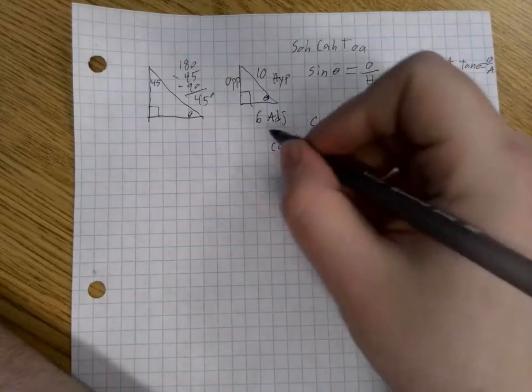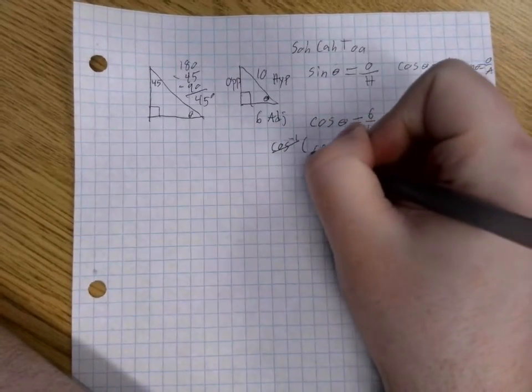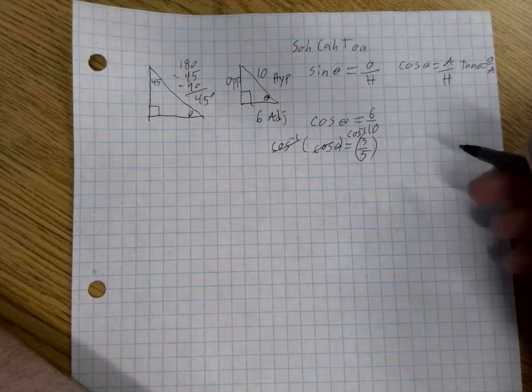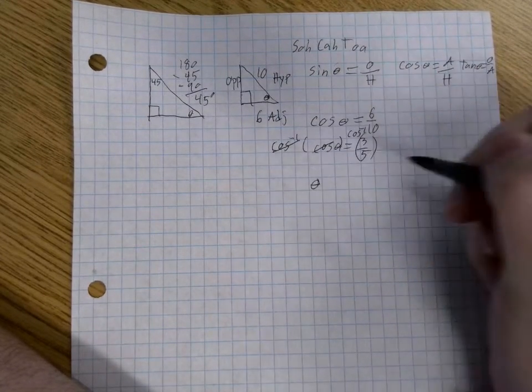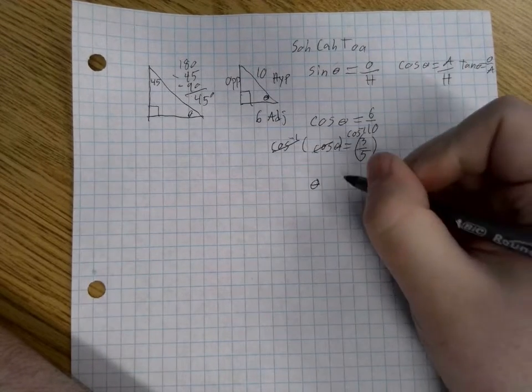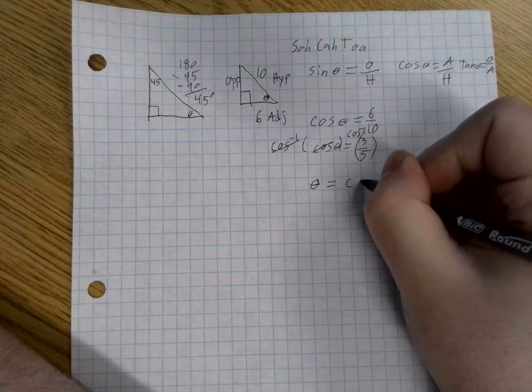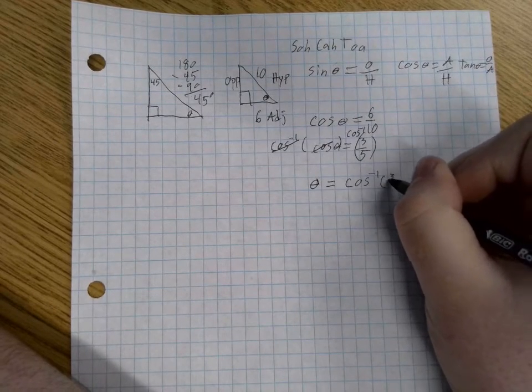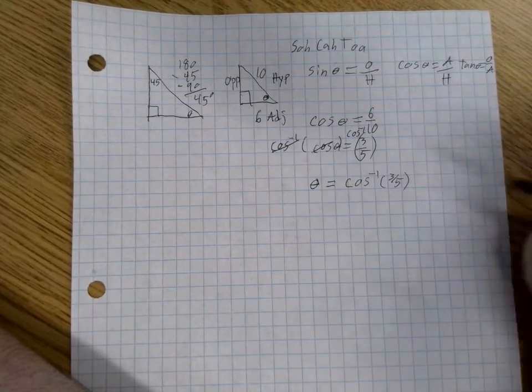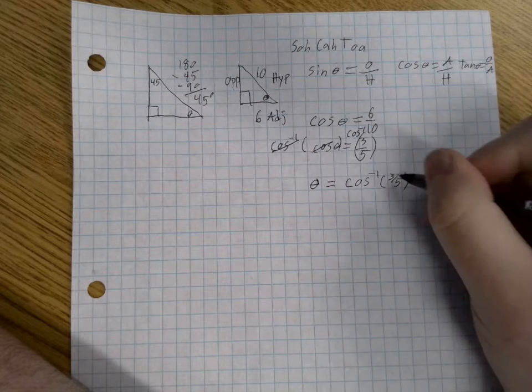Therefore, inverse cosine and cosine disappear, and what remains is theta. So that means theta is equal to the inverse cosine of the fraction 3/5, or 6 divided by 10 if you didn't rewrite it.